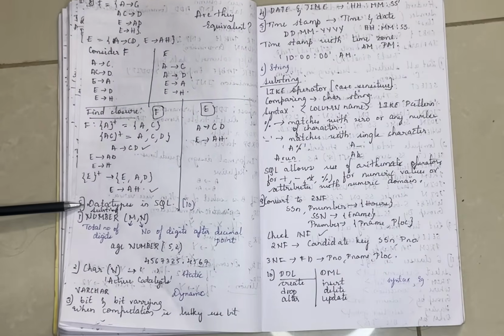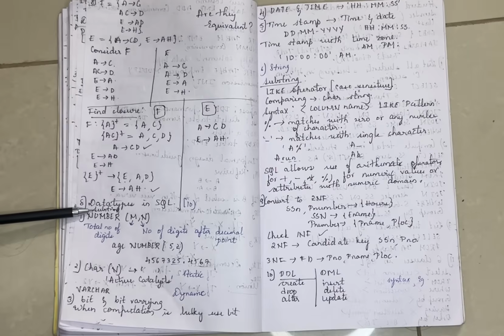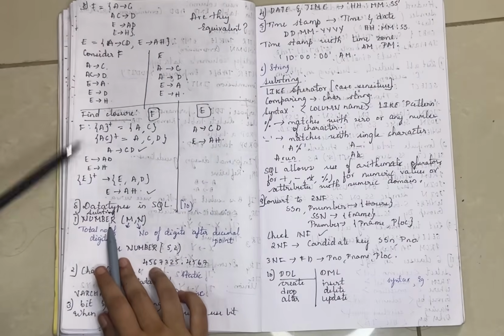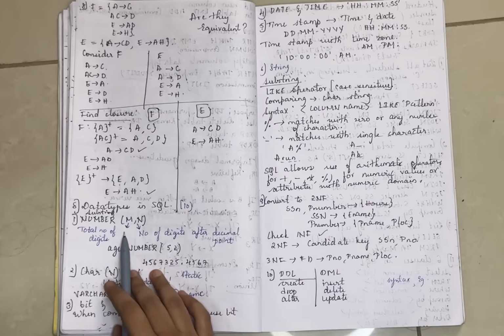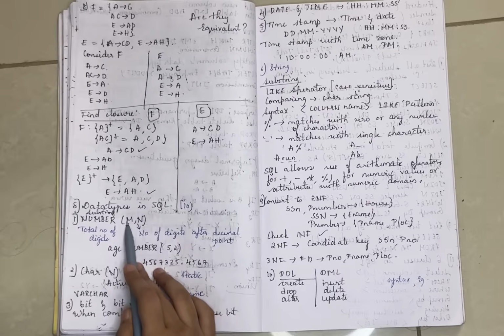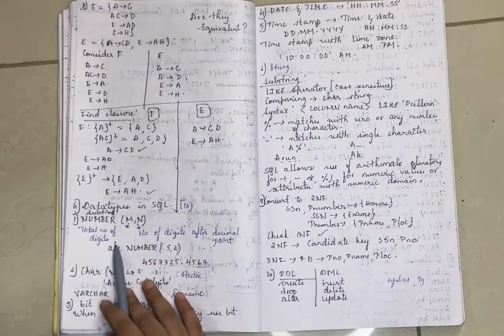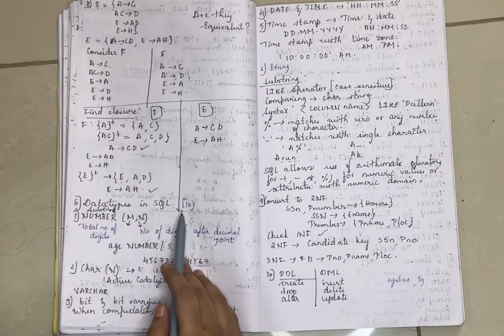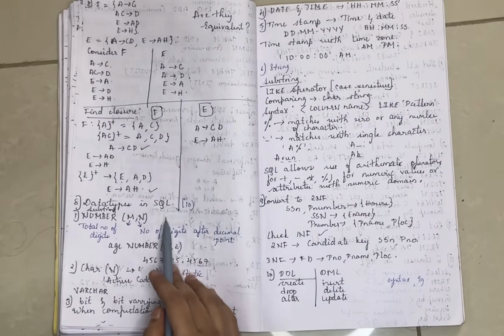Then we have data types in SQL and we have to explain substrings in SQL. That is the question asked in the PYQ paper. Now first let us look into the data types. So number you already know, it will take integer values. In number we can mention m, where m means the total number of digits that we can mention, and n means the number of digits that we can mention after the decimal point.